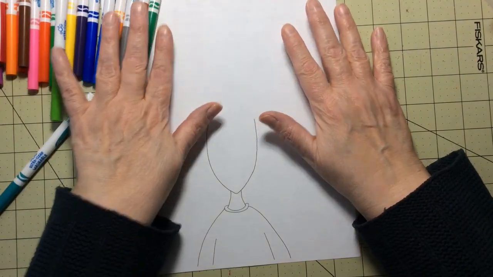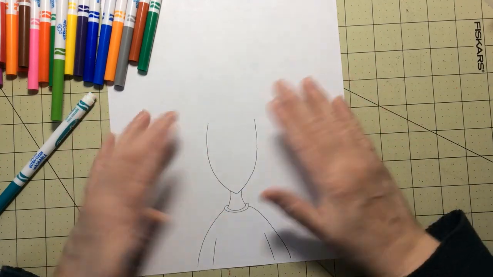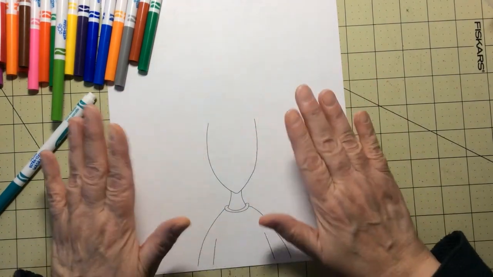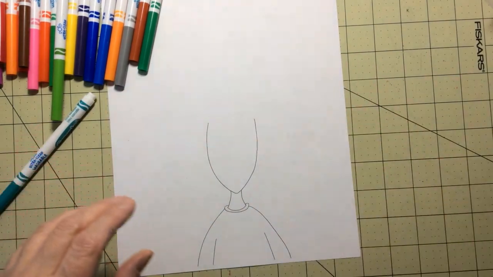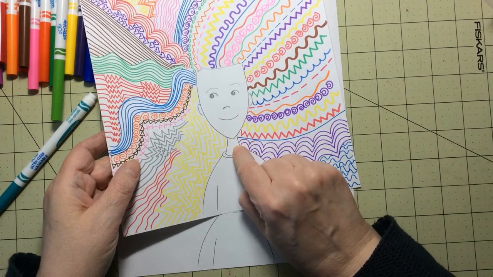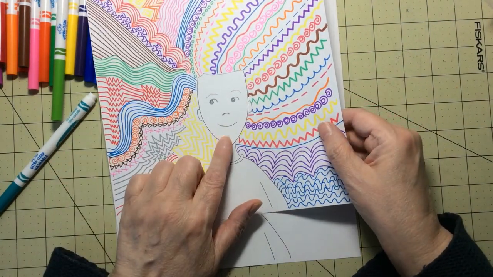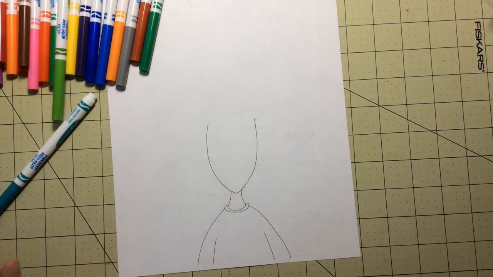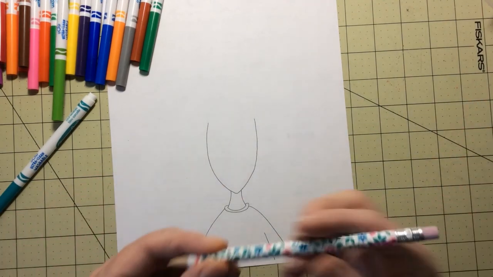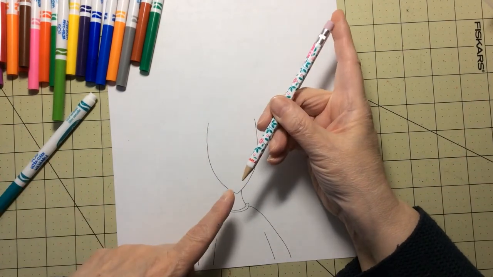You can start with the face, or you can start with the hair and put the face in later. It's totally up to you how you want to do it. I'm going to start by putting a face on there. I think I'm going to use a pencil for the face, that way if I decide I want to erase, I can. I have a mechanical pencil here, and I'm going to use this one.